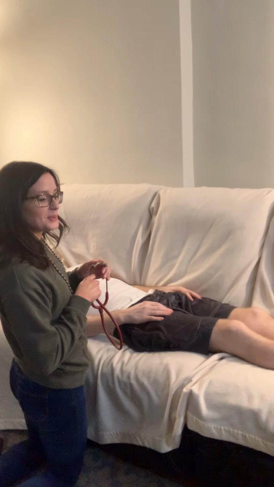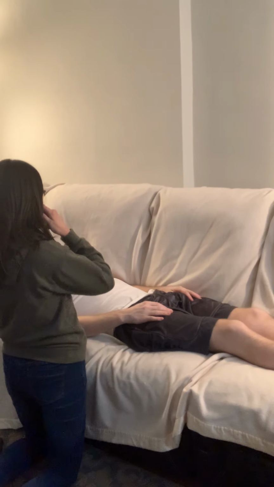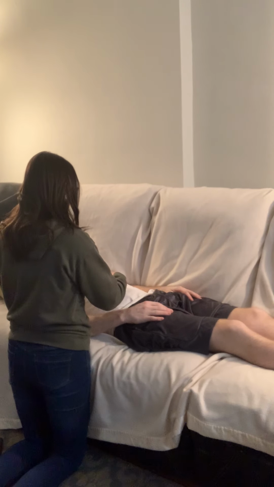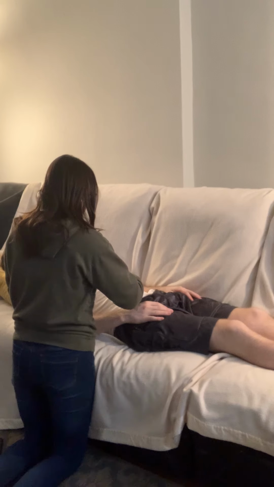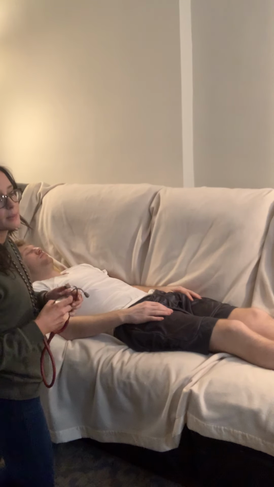Now I'm going to auscultate for any bruits over the aorta, and I'll use the bell of my stethoscope. Okay, I don't hear any bruit.